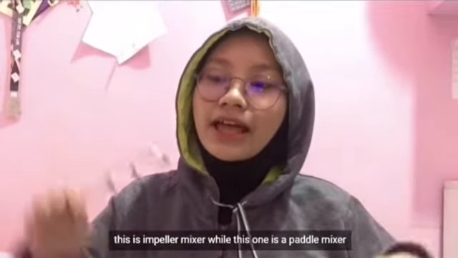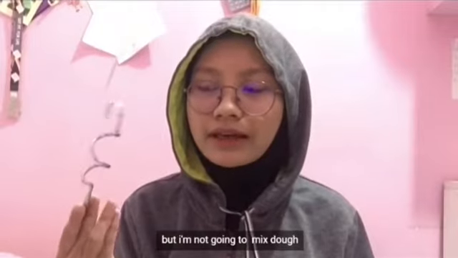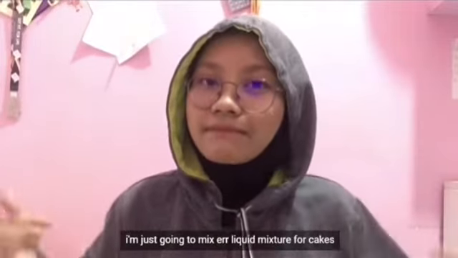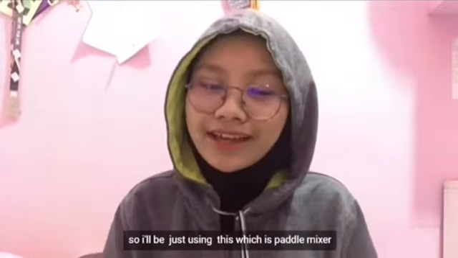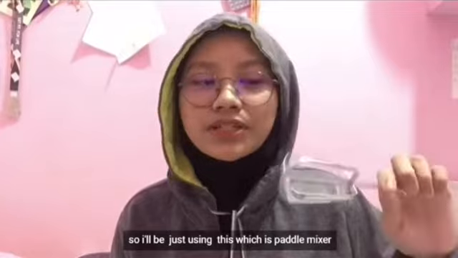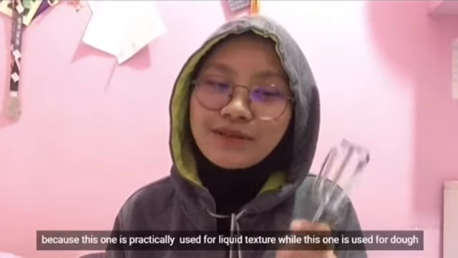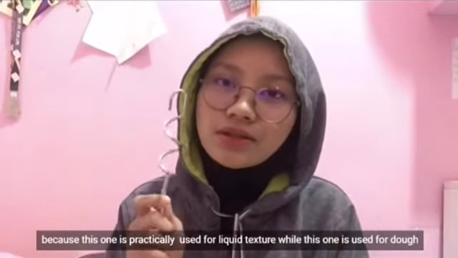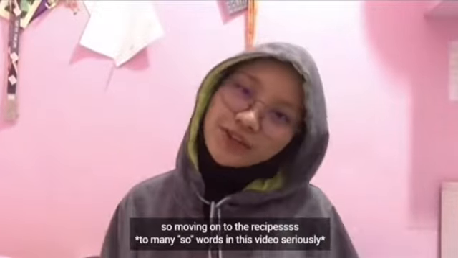paddle mixer. This one is basically used to mix dough, but I'm not gonna mix dough. I'm just gonna mix a liquid mixture for cake, so I'll just use this paddle mixer, because this one is practically used for liquid texture, while this one is used for dough. So I'm just gonna use this. So, moving on to the recipe.